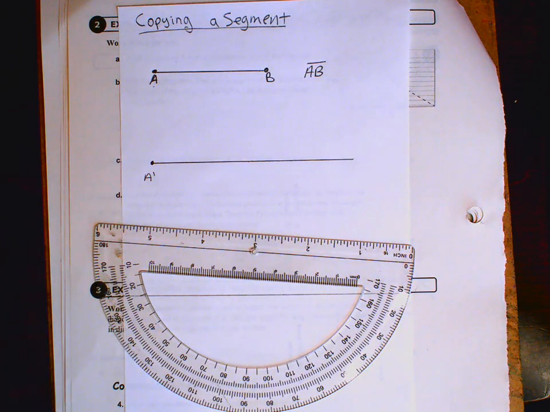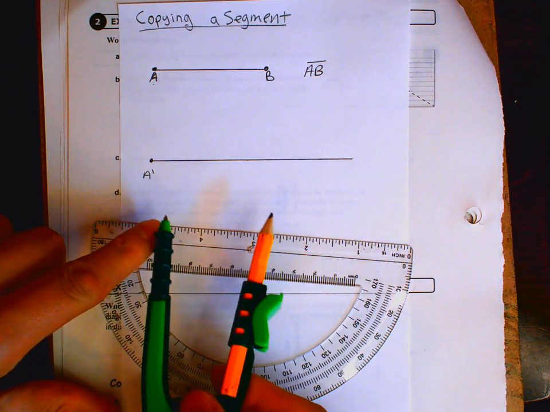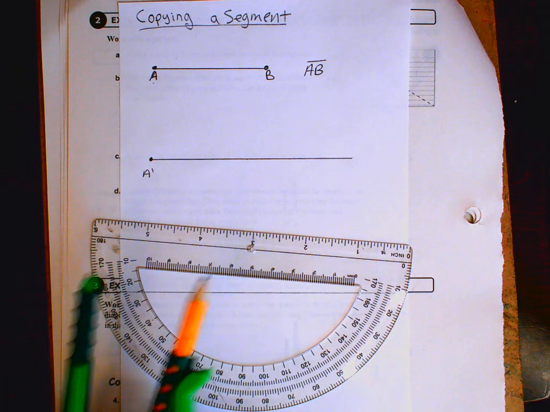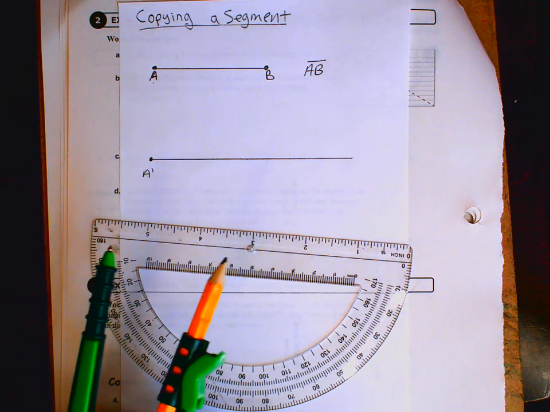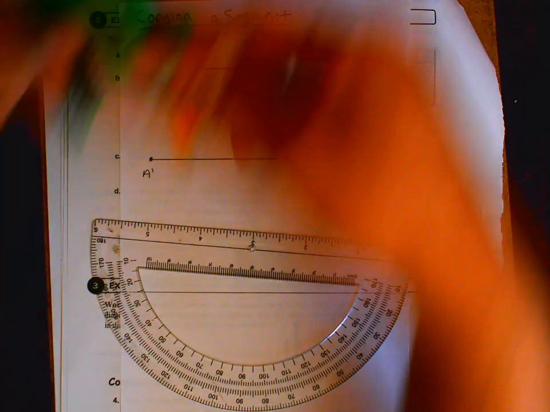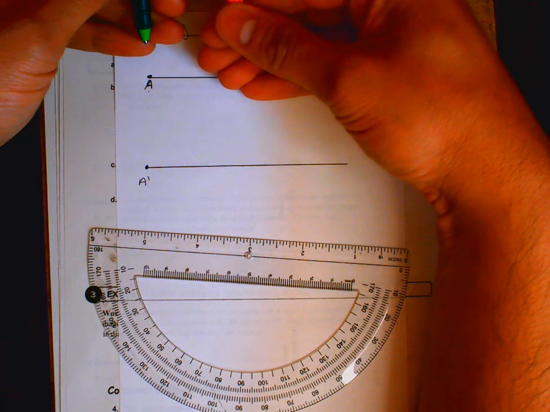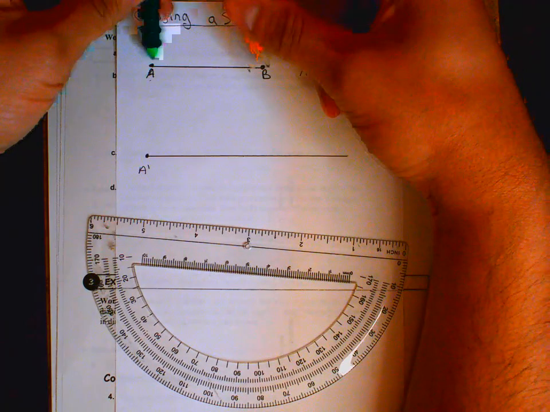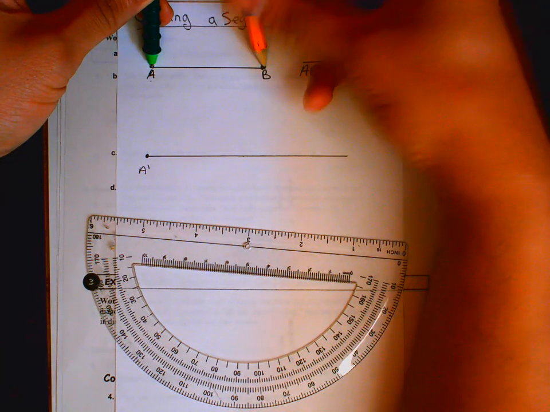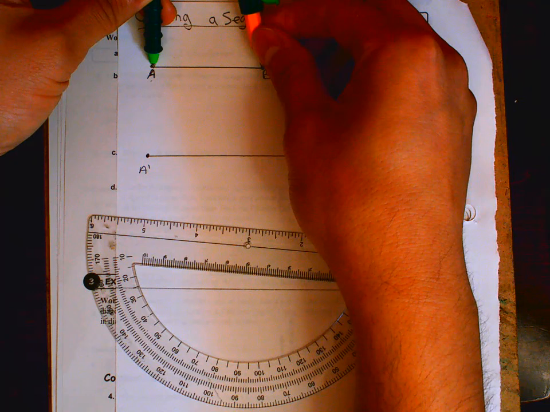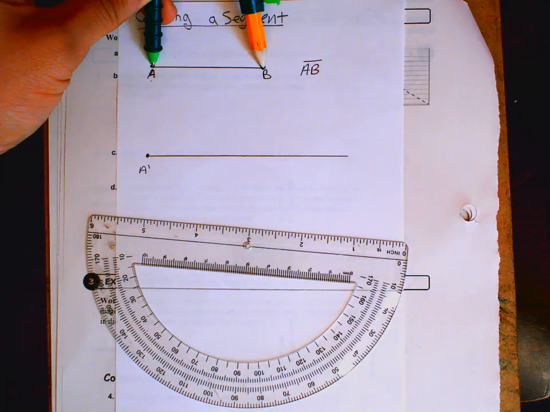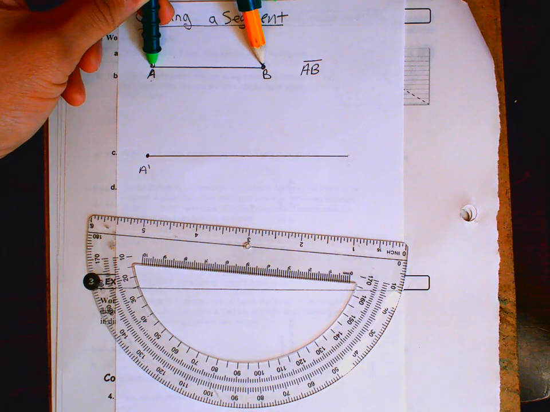Now, what you're going to do is with your compass, you've got the little metal piece and you've got the pencil. And you're going to use that to measure the length of the segment. So measure the length of the segment. And I'm going to measure it, it's about this big. Will there be a little error? Yeah, it's okay. So from A to B, you measure segment AB.